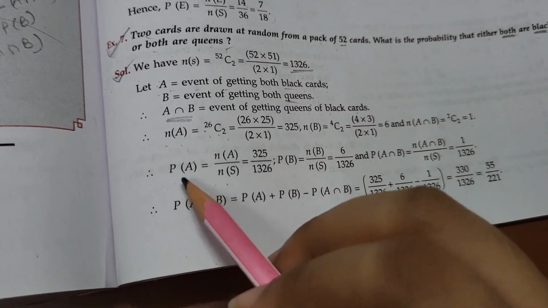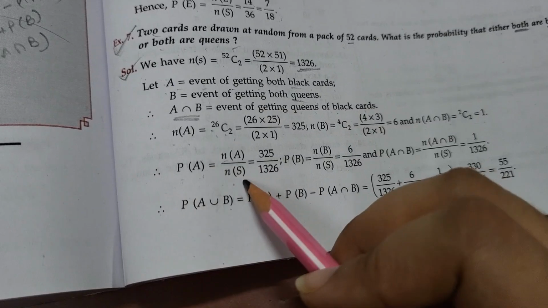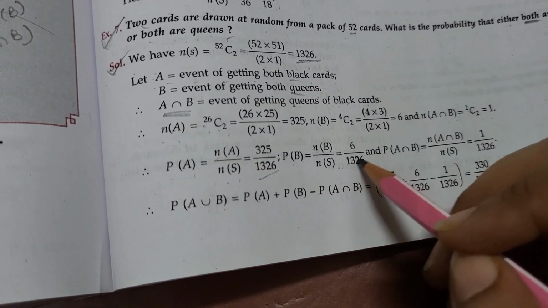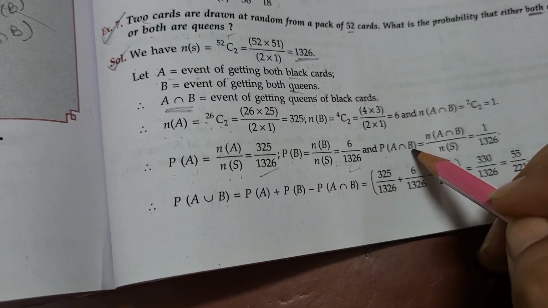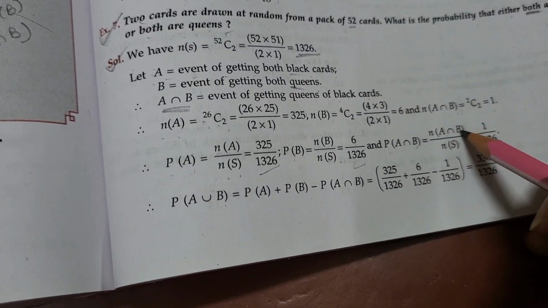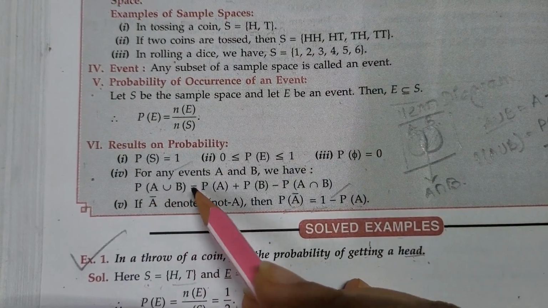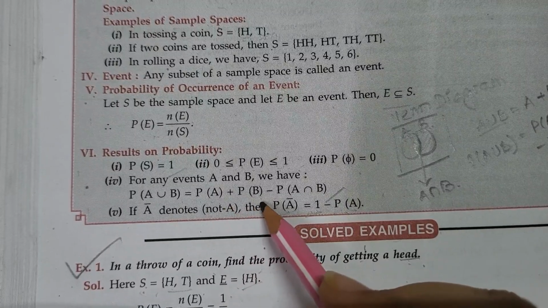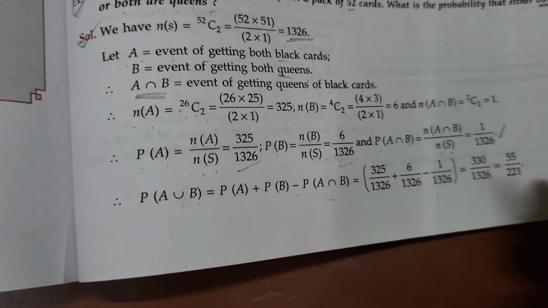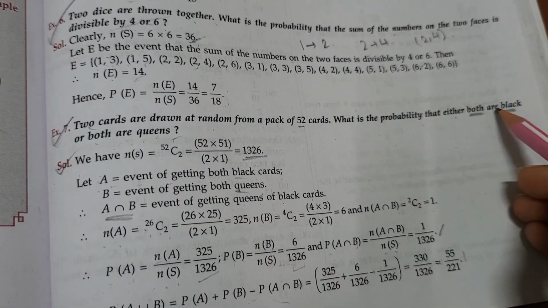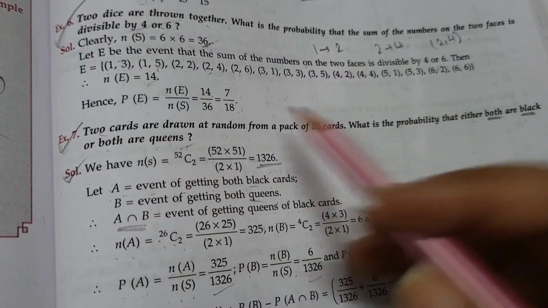Now, what is PA? PA is equal to NA by NS, which is this. And PB is equal to NB by NS, which is this. And P of A intersection B is equal to N of A intersection B by NS, which is this. Since we have studied that P of A union B is equal to PA plus PB minus P of A intersection B, we can apply the formula here and get the probability of getting either both black or both queens.